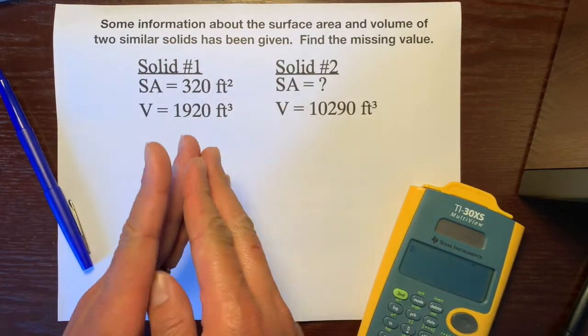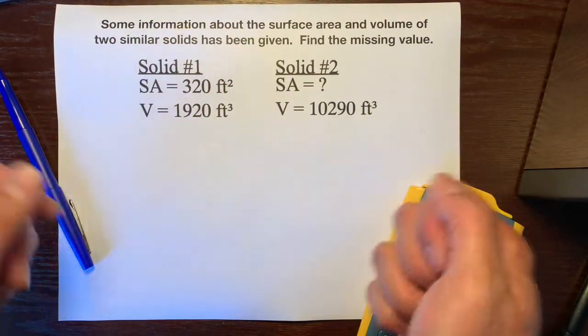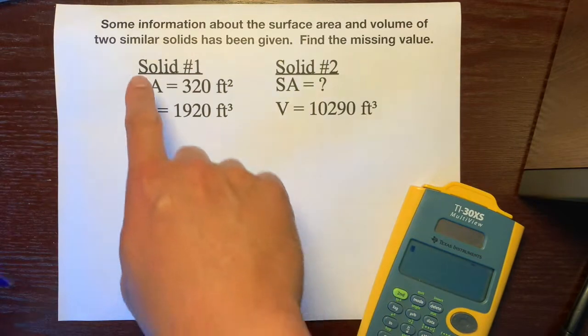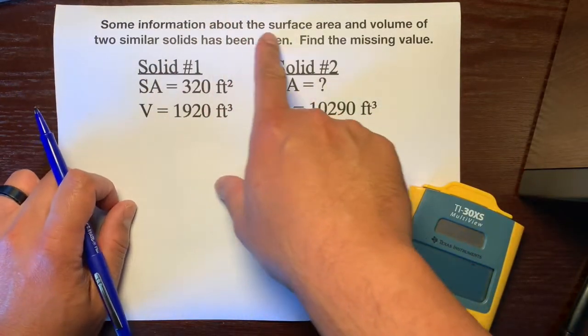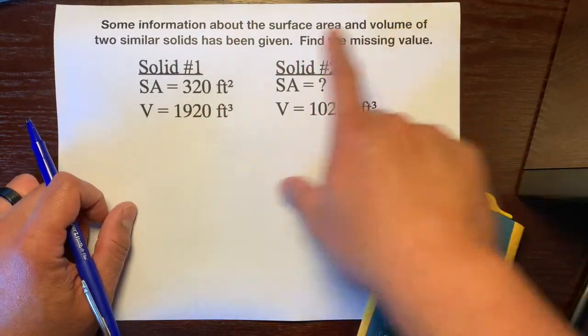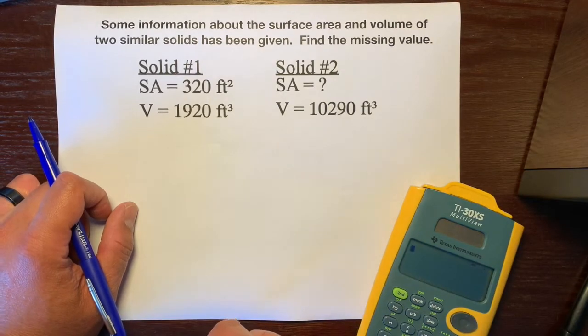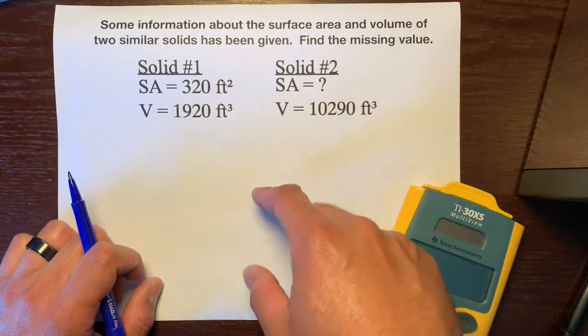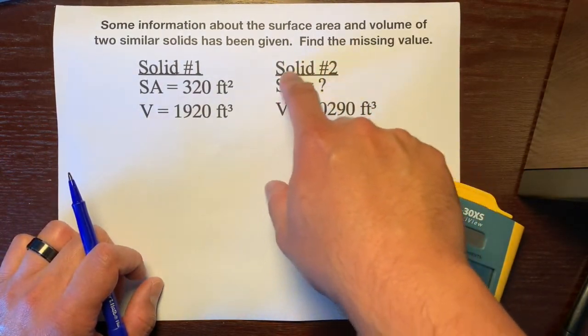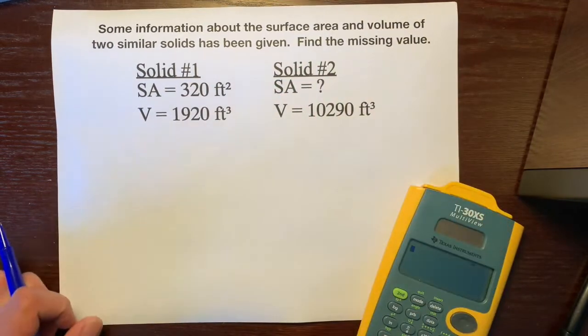I'm going to help you find the surface area of a solid when you have information about two similar solids. As the instructions say, some information about the surface area and volume of two similar solids has been given. Find the missing value. Here we're trying to figure out the surface area of the second solid.